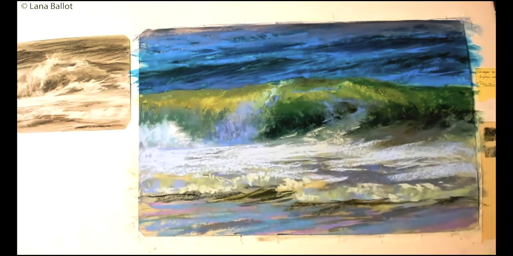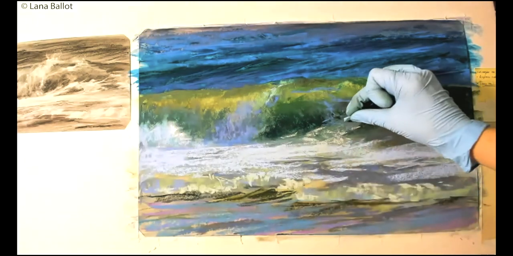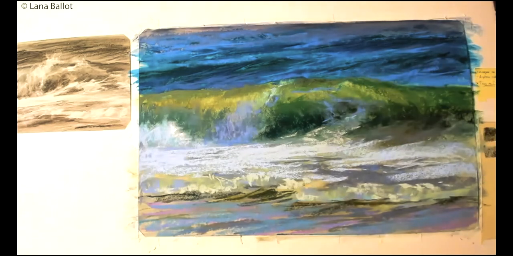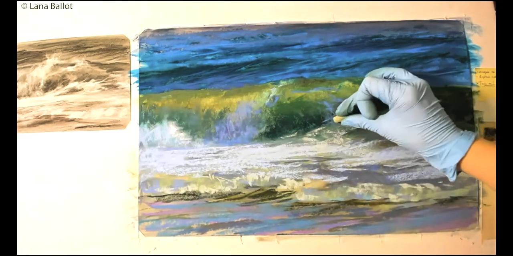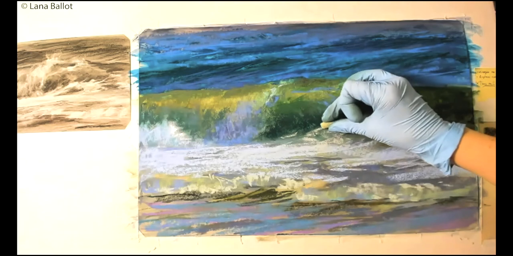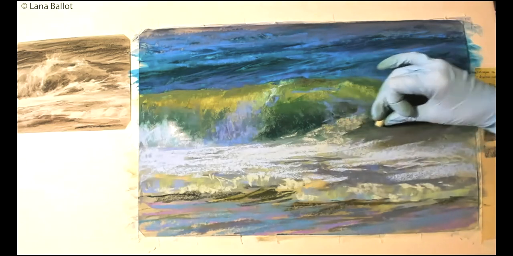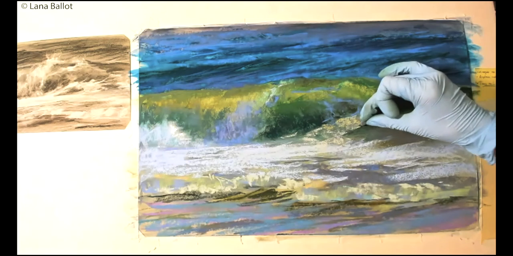Let's see, maybe I'll start with this and make this the edge, maybe a warmer color would be better. But still keeping some of that gray showing from underneath. And then there will be more of that gray.